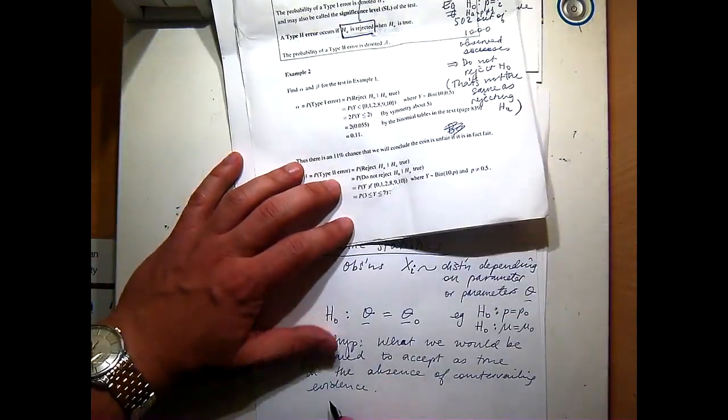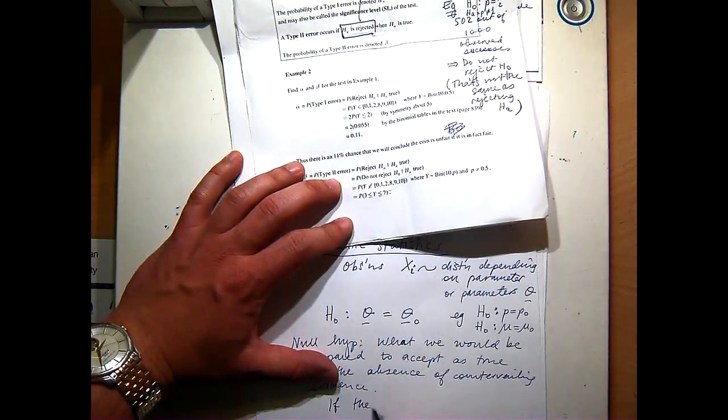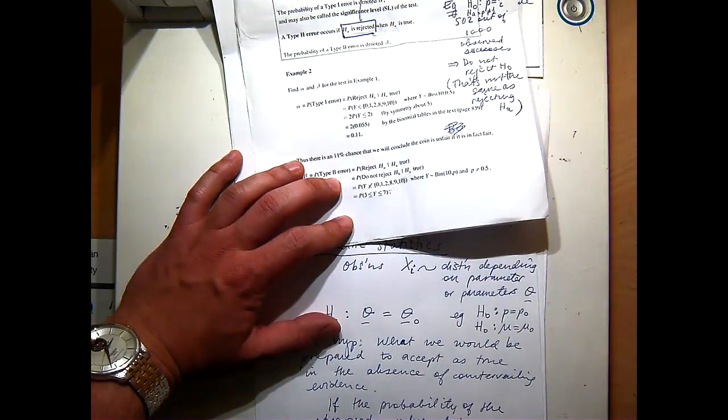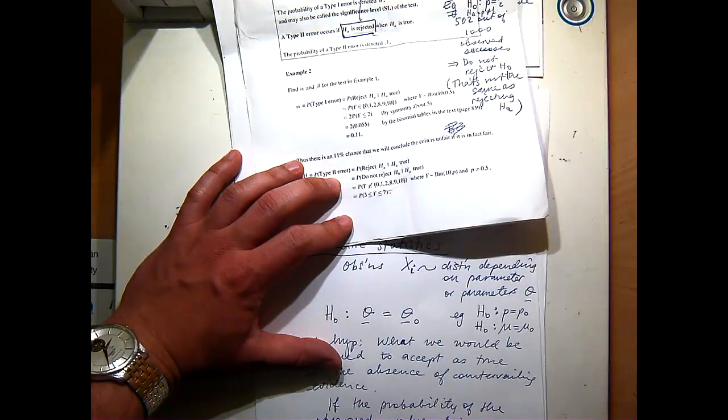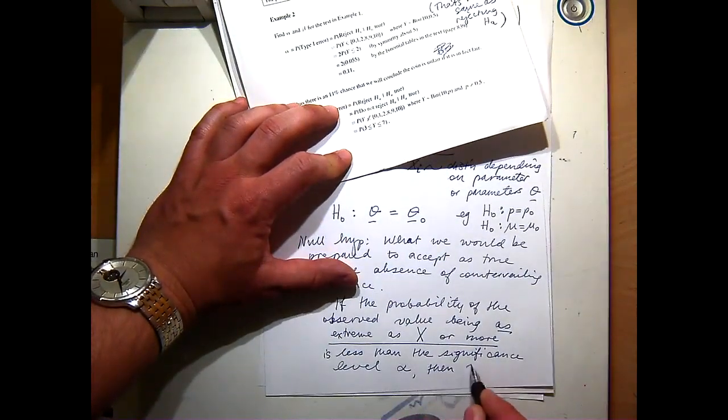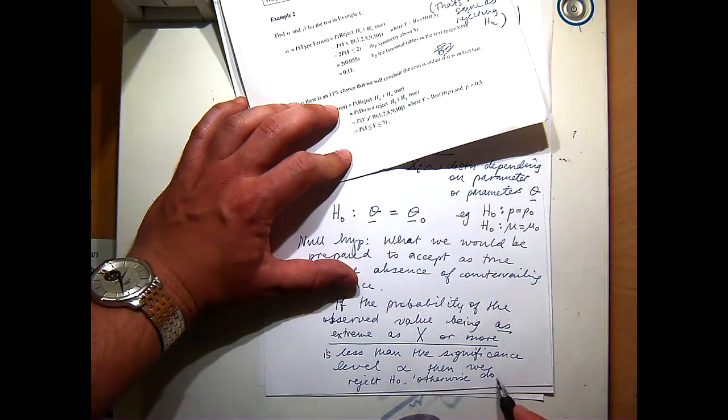So if the probability of the observed value being as extreme as x or more, so this is kind of the way we think about the rejection, as extreme or more than x is less than the significance level alpha, which is usually 5% or less, then we reject H0. Otherwise, we do not reject H0.